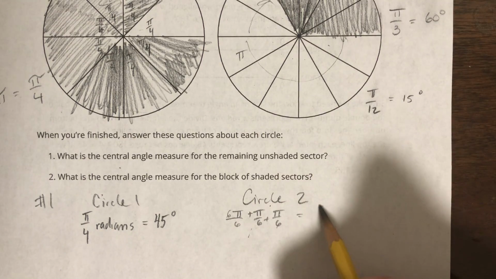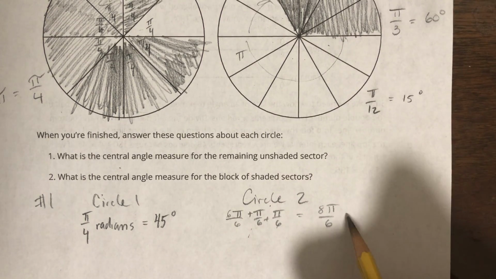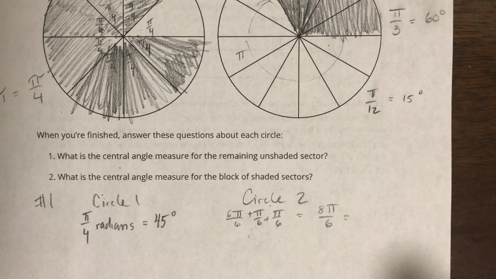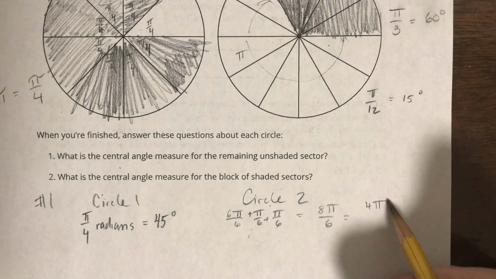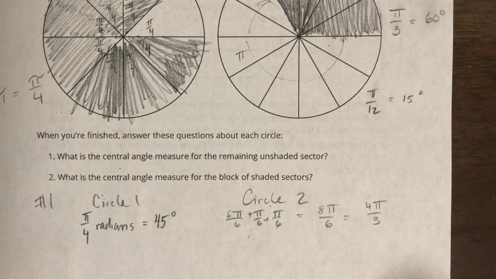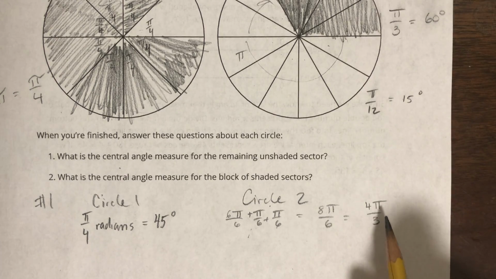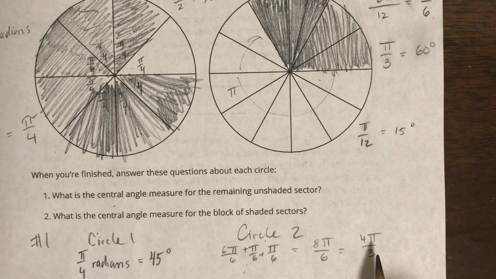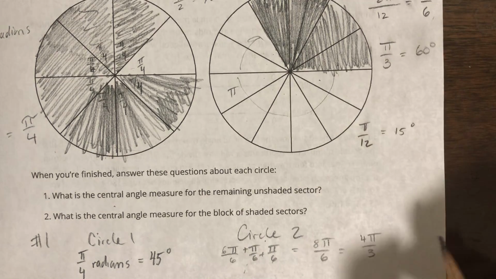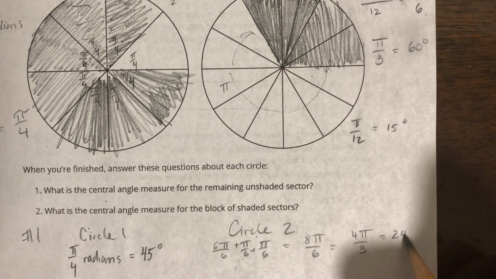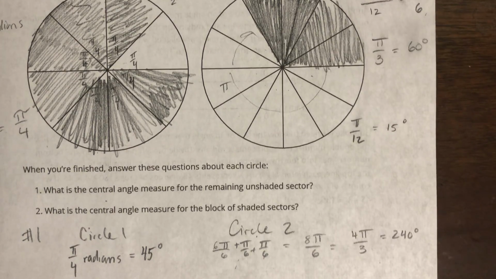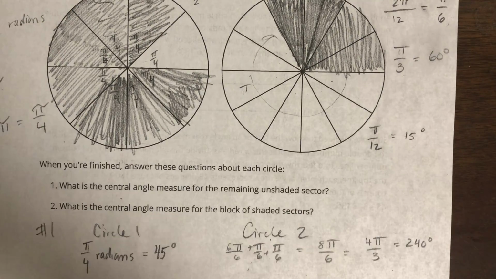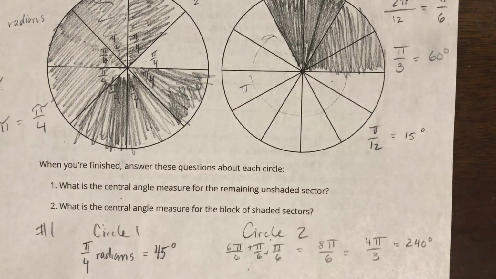Add them all up, and we get 8 pi over 6, which is also equal to 4 pi over 3. If you remember, pi over 3 is 60 degrees. So if I have 4 pi over 3, that's 4 times 60 degrees, or 240 degrees. So those are quick ways you can convert between radians and degrees.